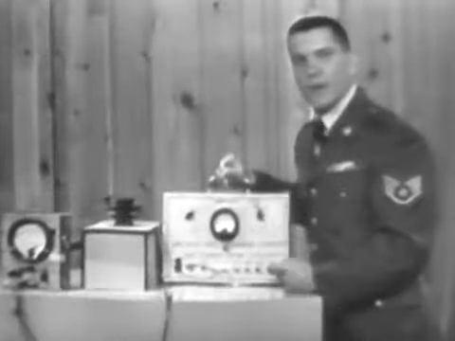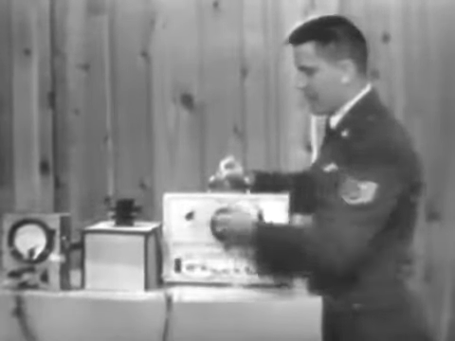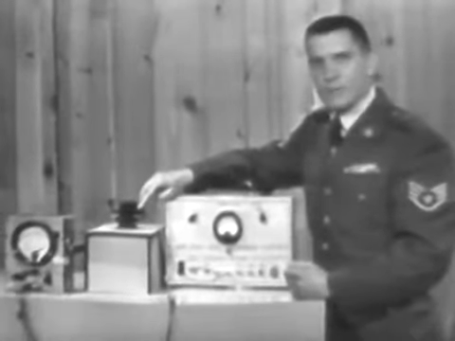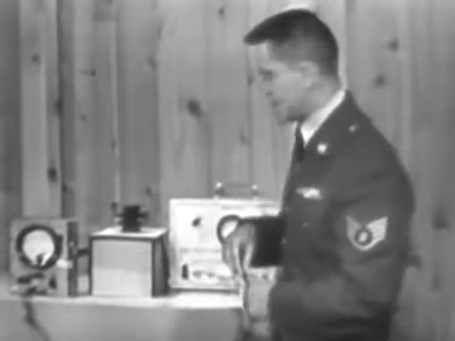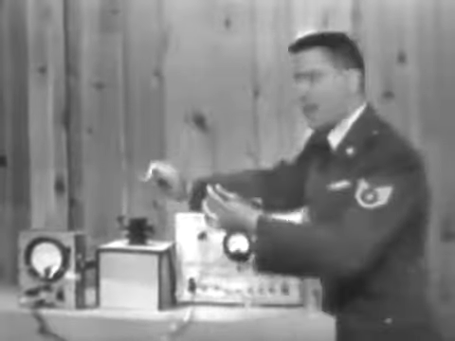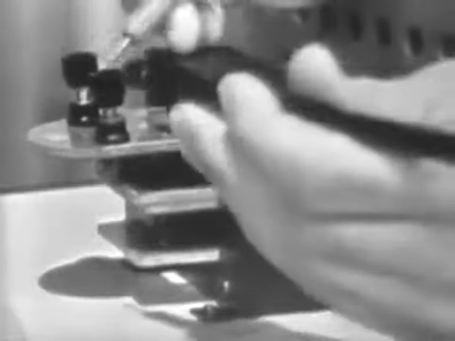Now, if we'll turn the power switch on, we have 6.3 volts applied to the primary of the transformer. The PSM6 has already been set up to measure AC voltage on the 50-volt range. So, let's go ahead then and see how much voltage is available at the secondary.